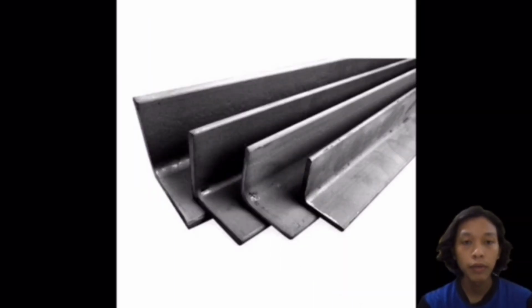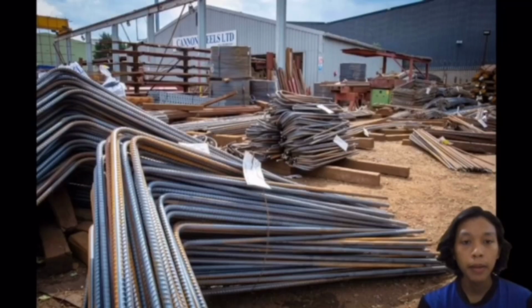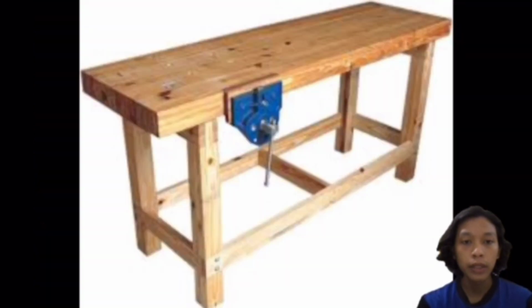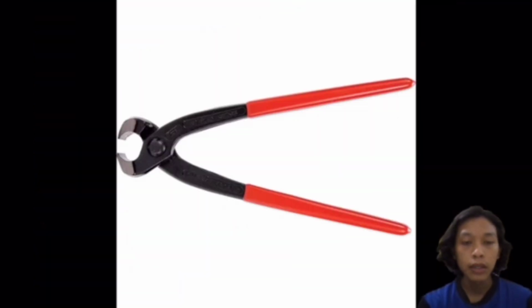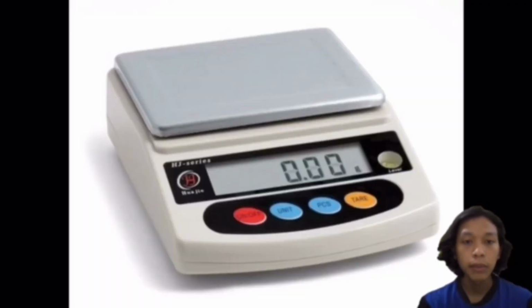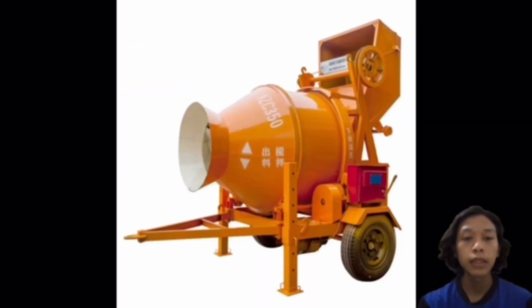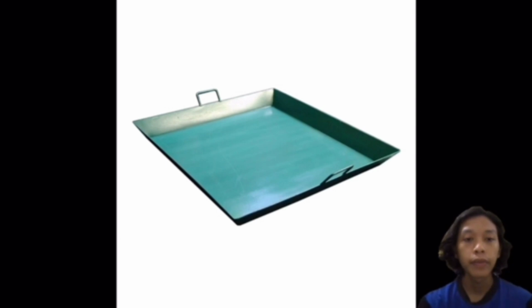For beam reinforcement, RC cutter, tape, bar bending workbench, pincher and tie hook. For concrete is digital balance, bucket, scoop, shovel, mixer and mixing tray.